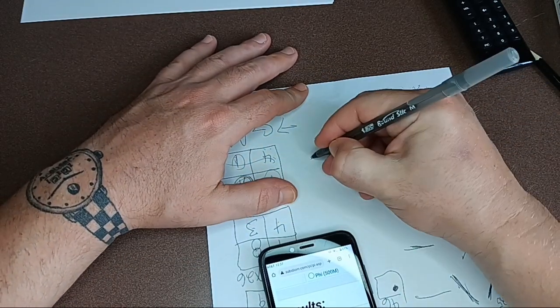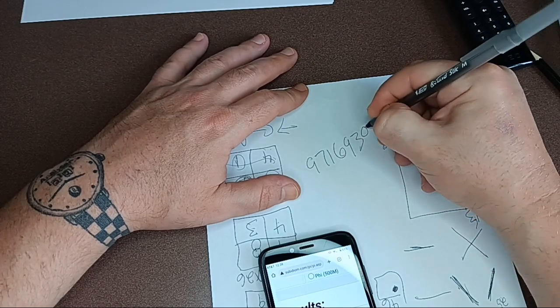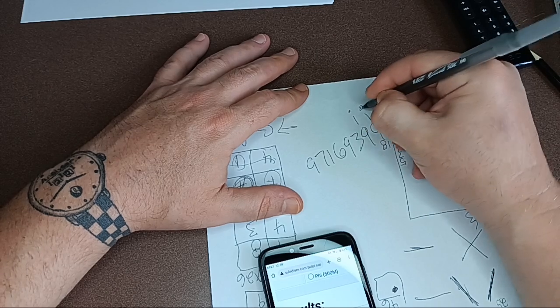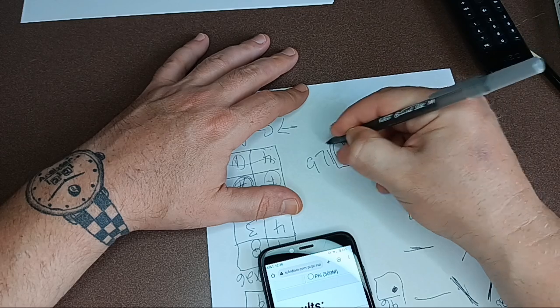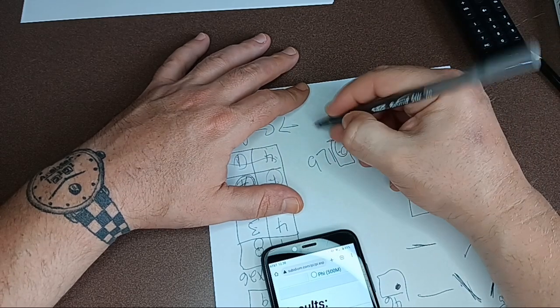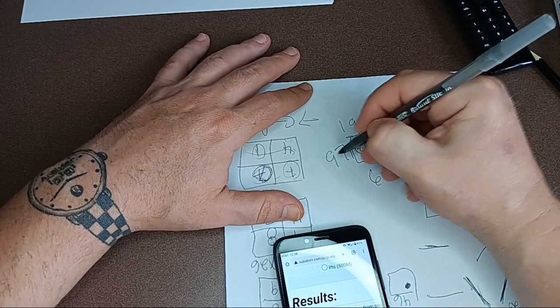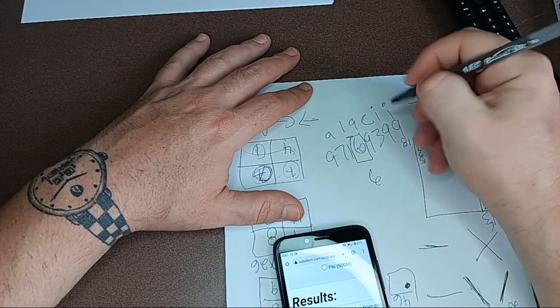Alright, you got 97, 1, 6, 9, 3, 9, 9. Alright, and we just described that. See, and then this is the acknowledgement of 2 letters. So it's 1, 9, and then we go 6. And then 97 is ASCII, literally for small a.